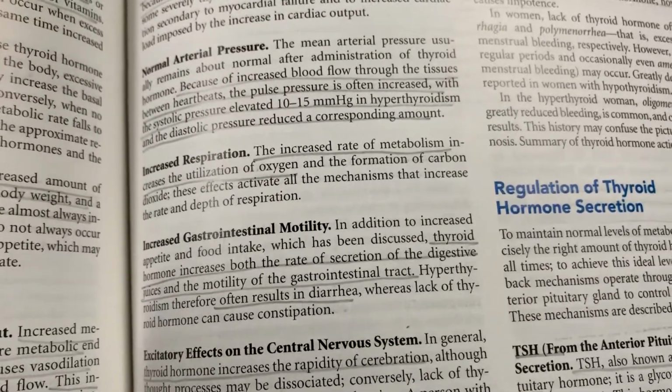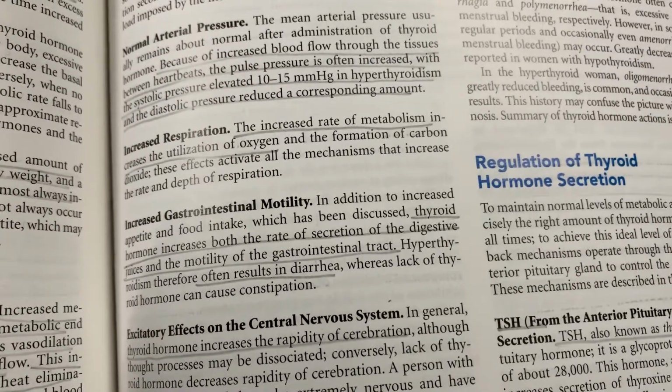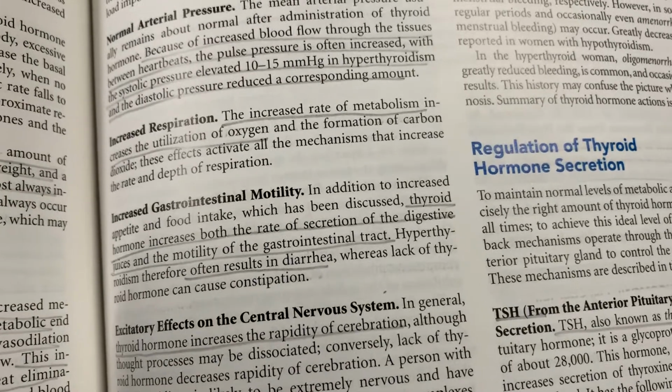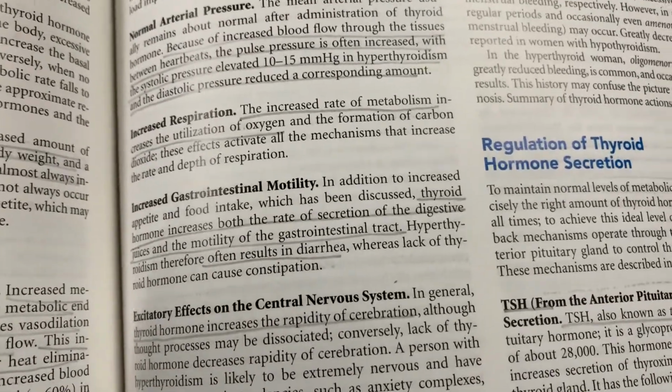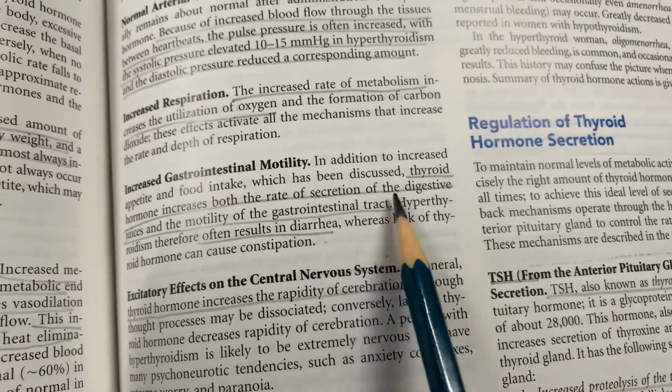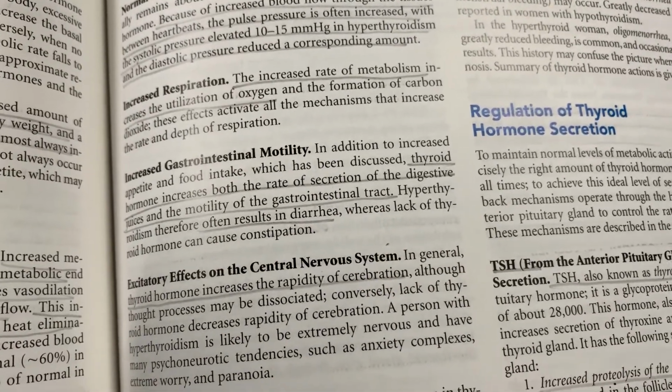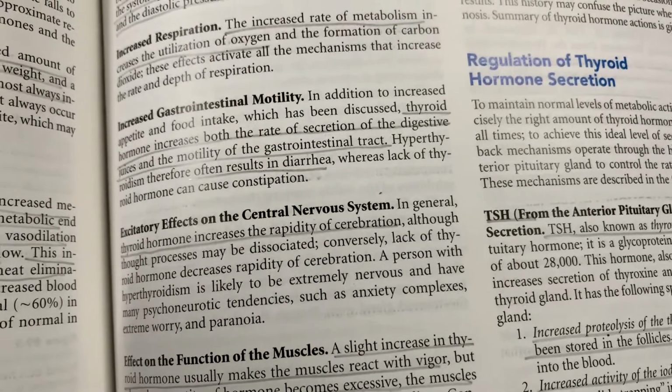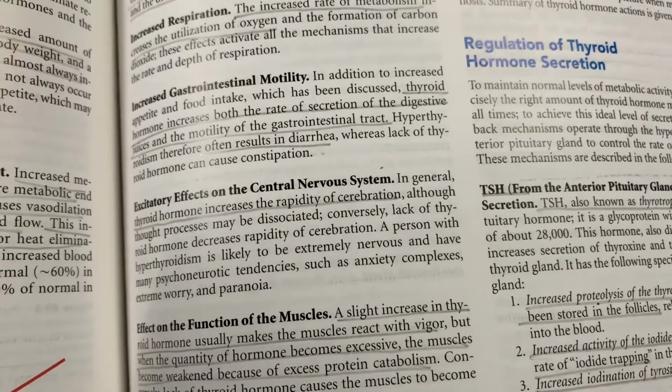And then there is increased respiration, because you need more oxygen and you need to remove the carbon dioxide that accumulates because of this increased metabolism. And there is increased gastrointestinal motility. It increases both the rate of secretion of the digestive juices and the motility also, which in hyperthyroidism is why it often results in diarrhea.